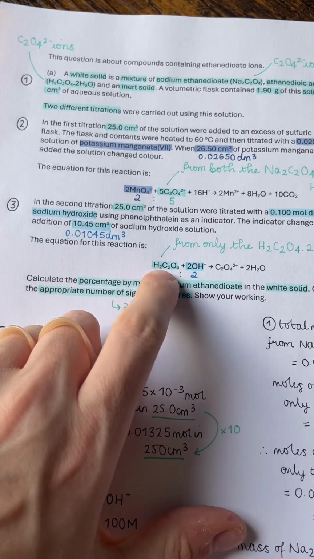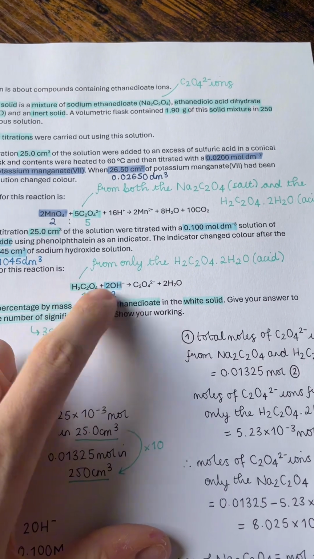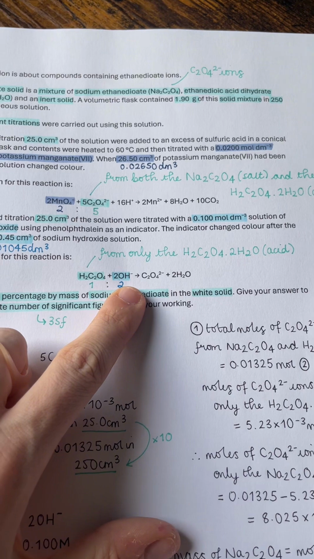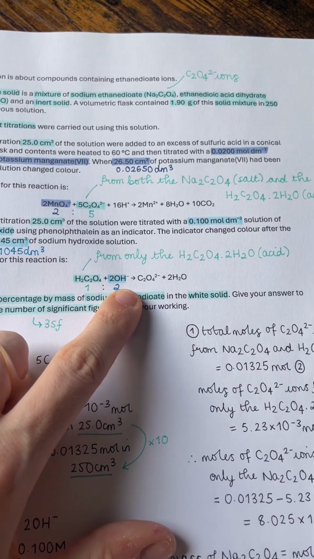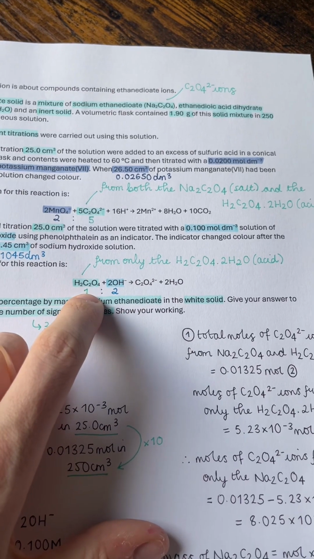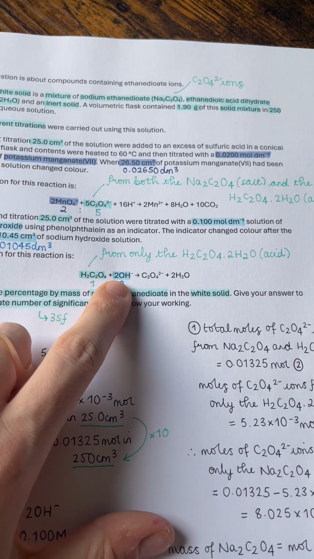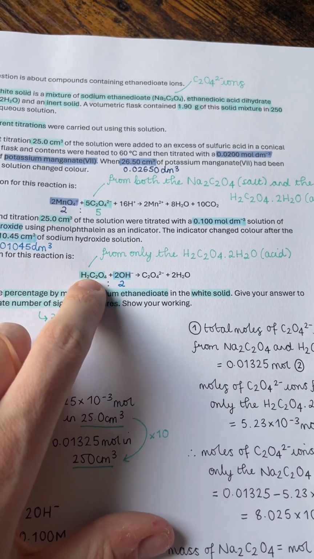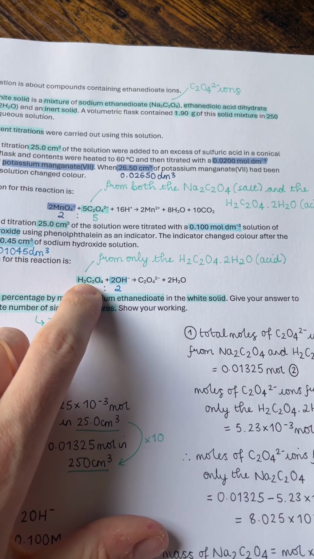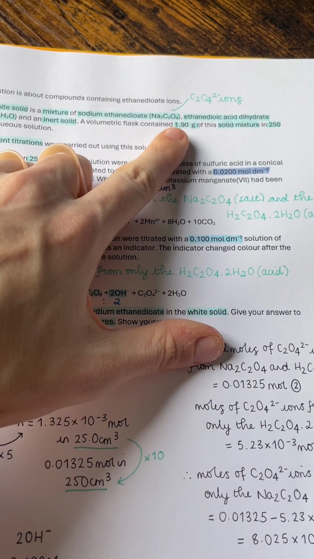So the C2O42- ions here now are only coming from the acid. Salts don't react with alkalis, and this was a question that came up in relation to another video that I did recently. When we're thinking about things that react with alkalis, acids are the main thing. We need to be thinking neutralization. Salts won't be able to react with alkalis. So this time, these C2O42- ions are only coming from the H2C2O4.2H2O component of the 1.90 grams.